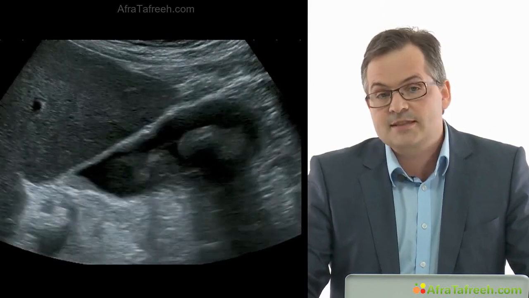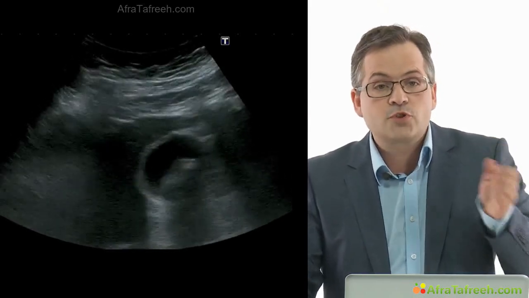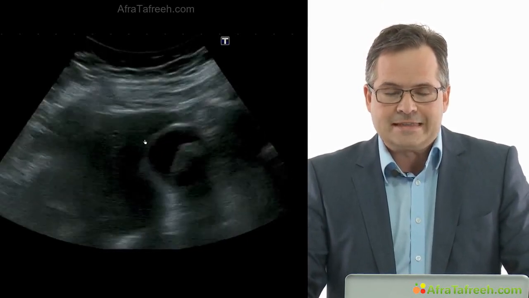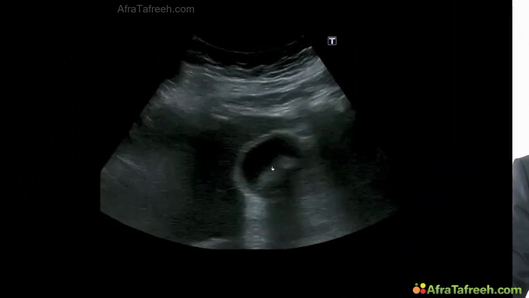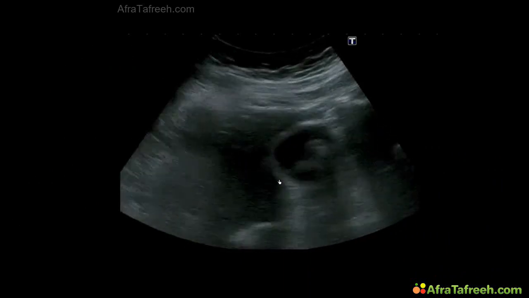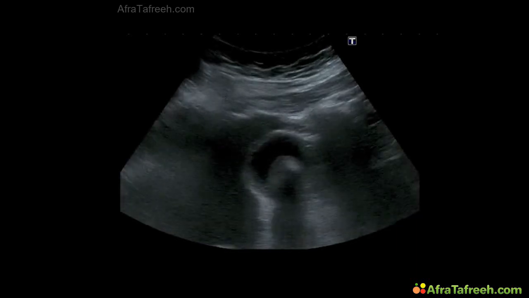So the next step, I try to test for the sonographic Murphy sign. I push the probe against the patient's abdomen in the region of the gallbladder, and this test was really positive. Patient complained about very intensive pain over there and was sent to the operation theater for a cholecystectomy.